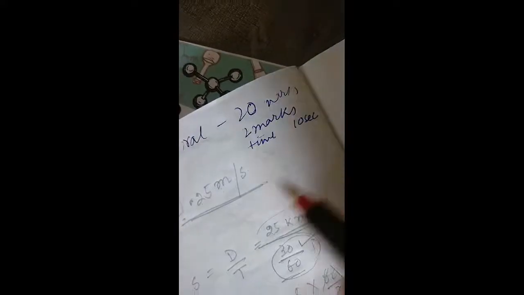For oral, 20 marks. Each question carries 2 marks. And for each question, the time is 10 seconds. If you can't answer, then we will deduct 2 marks. You won't get marks. If you can, then we will give you 2 marks.